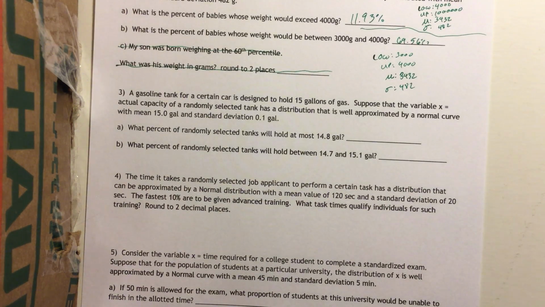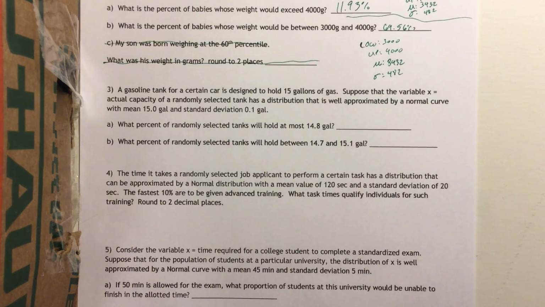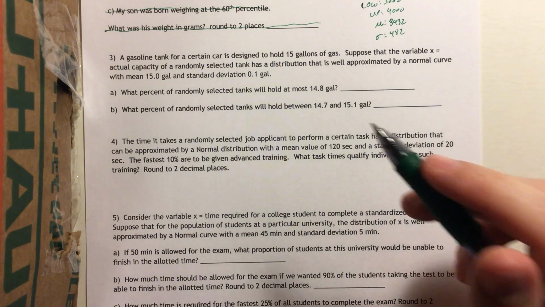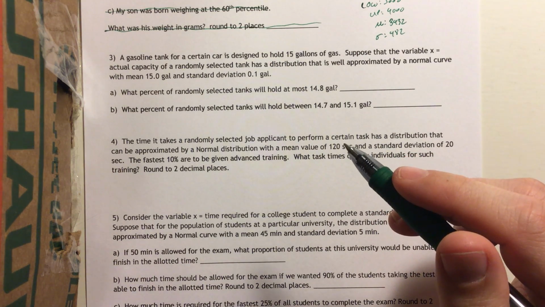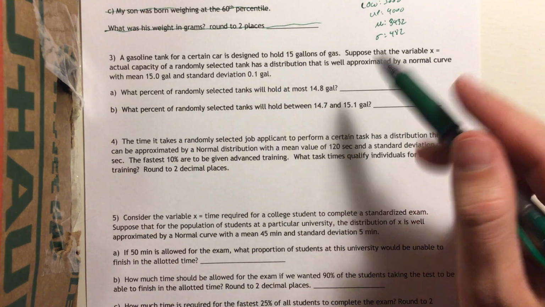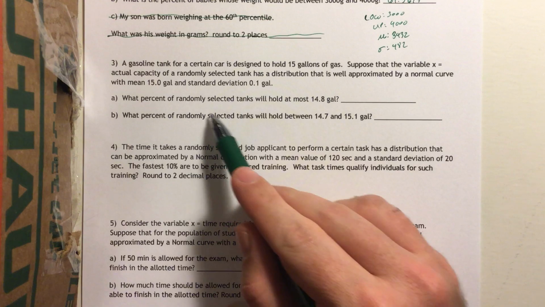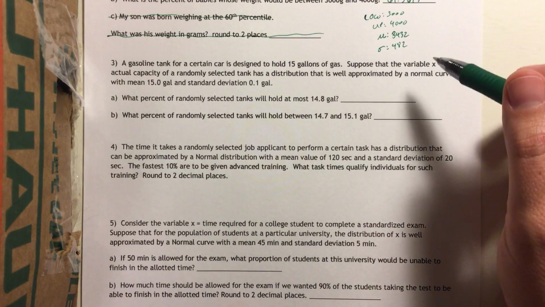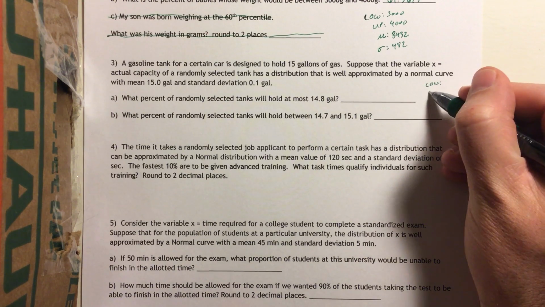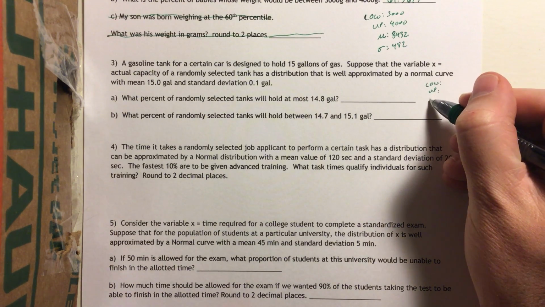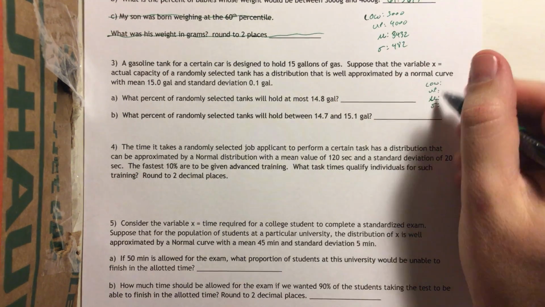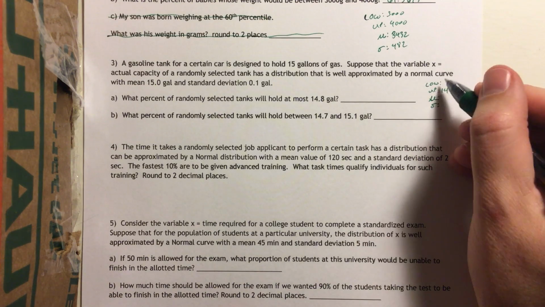On number 3, it's the same deal. I don't know how much I want to do here, but what percent of randomly selected tanks will hold at most 14.8 gallons? So if it says at most, that's less than 14.8. So if we're doing lower, upper, mean, standard deviation, at most 14.8, so that's our upper bound. 0 would be our lower.